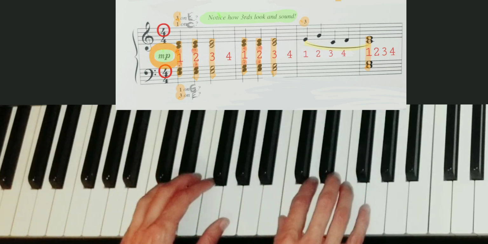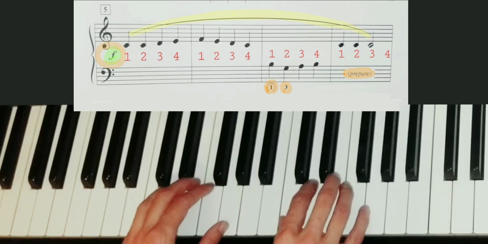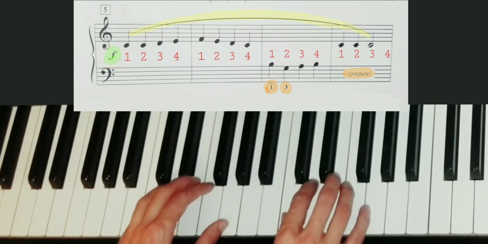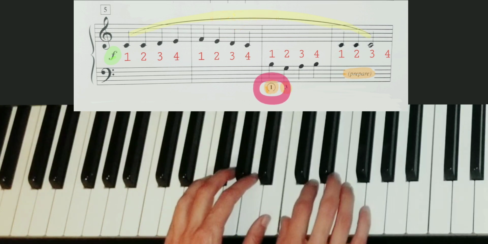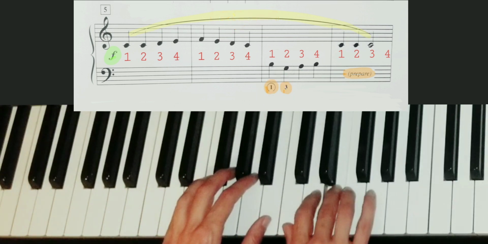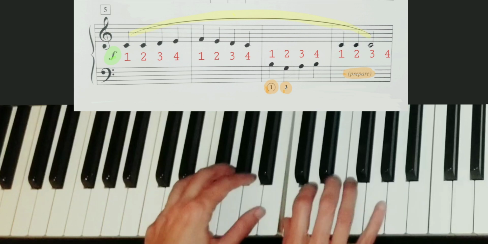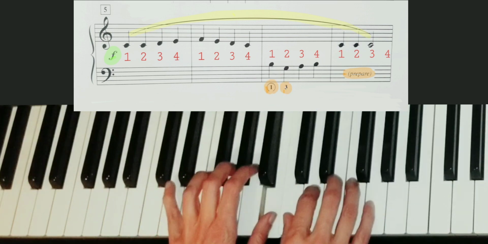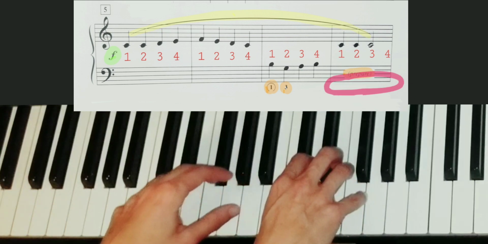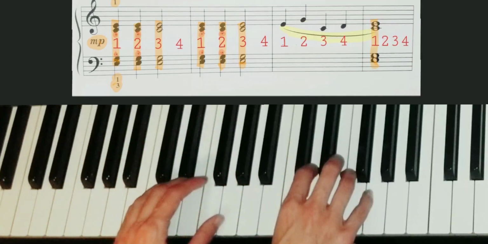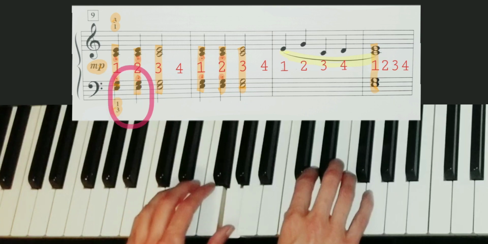That was mezzo piano. Now we're gonna do forte and legato while we move our left hand finger 1 to B. 1, 2, 3, 4, 1, 2, 3, 4, 1, 2, 3, 4, 1, 2, 3, 4. Then it says prepare because left hand needs to come back to G and bass E.